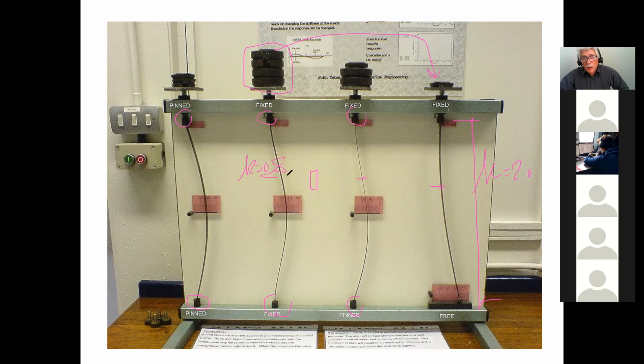When it's fixed and pinned, the K value theoretically is 0.7, and it can still hold a substantial amount of load, but less than when it's fixed. And when it's pinned, in theory, it will hold approximately a quarter of what it's holding here.